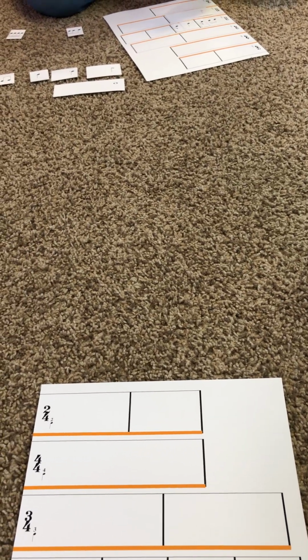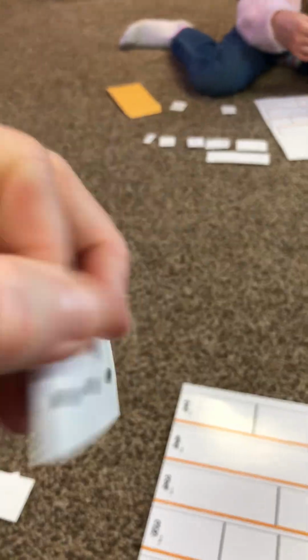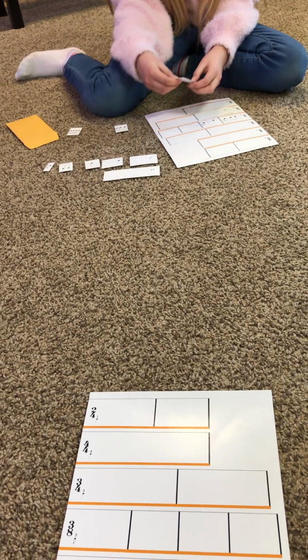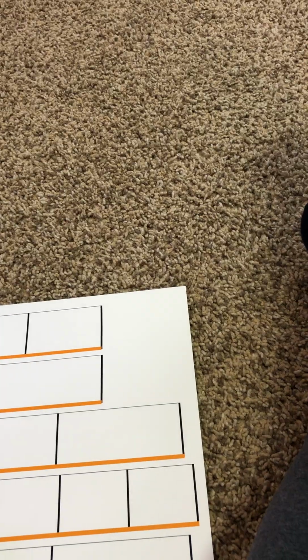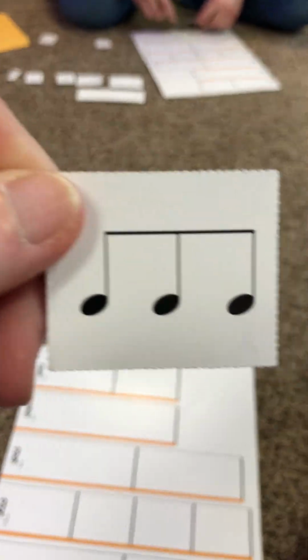We did not use these on the 2-4, 4-4, or 3-4, because they really aren't used that way. These are always used in 3. So this would be 3 beats. 1, 2, 3. So these are really commonly used when there's an 8 on the bottom.